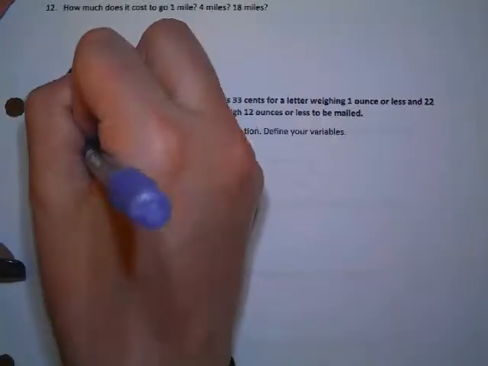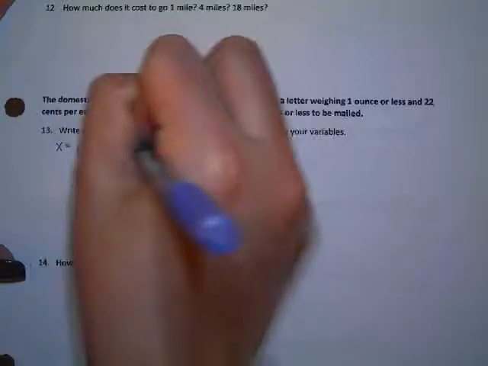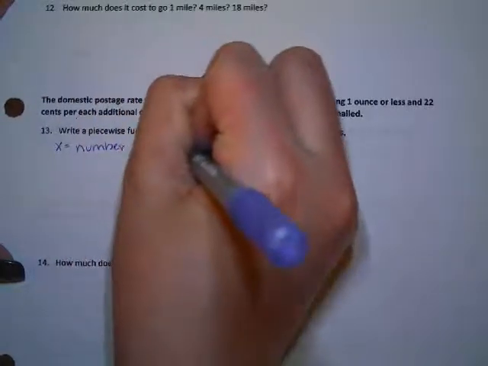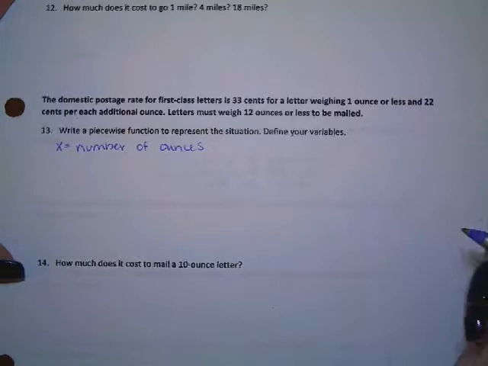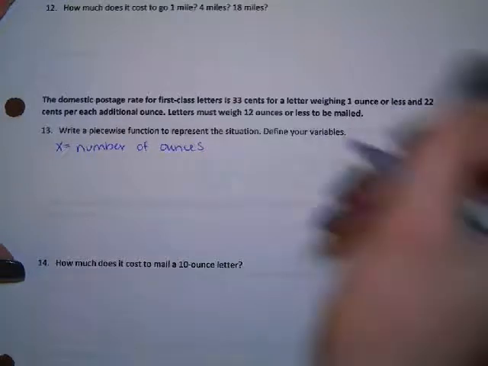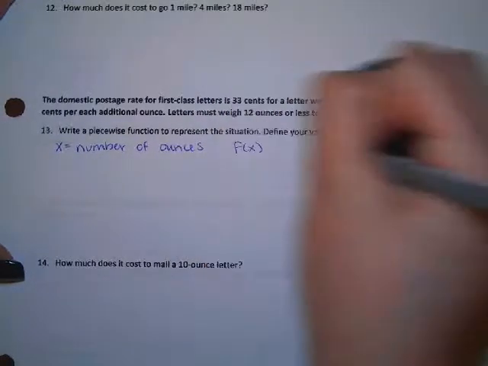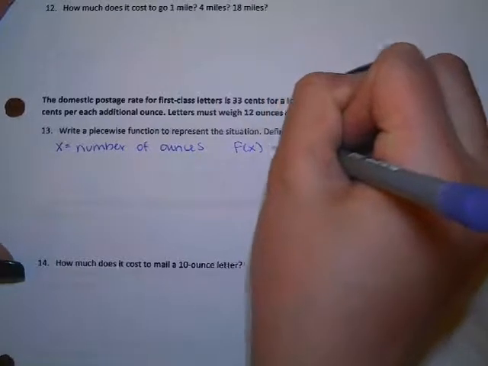Ounces, number of ounces. What do we want to use for the other variable? F of X, what does F of X stand for? Total cost, okay.